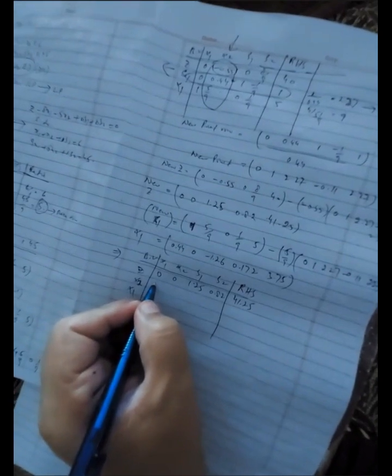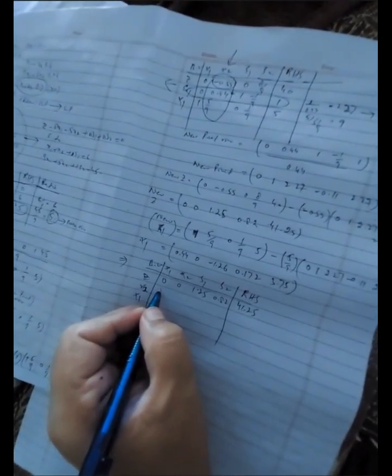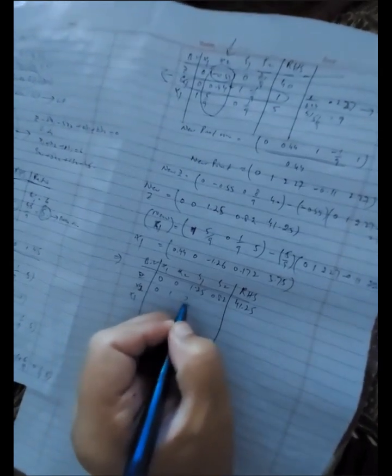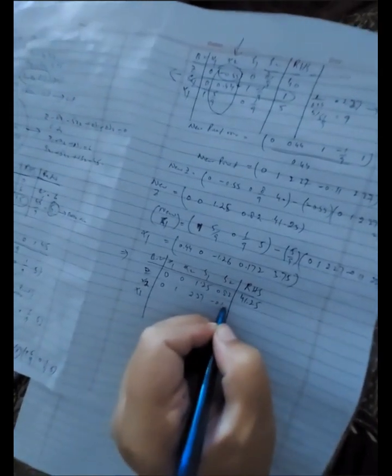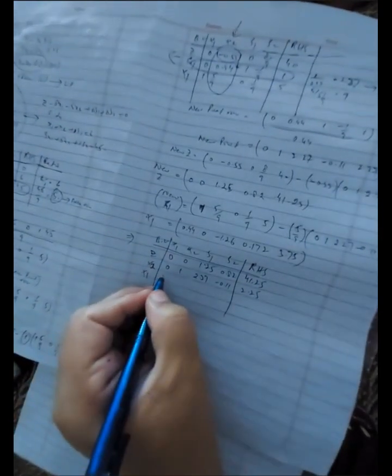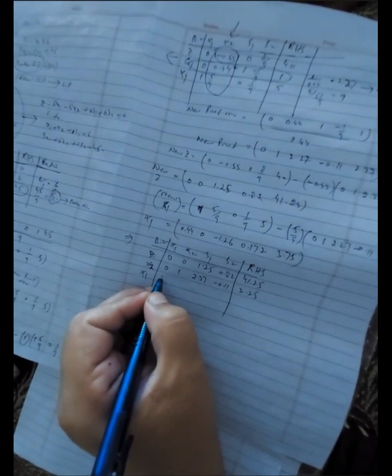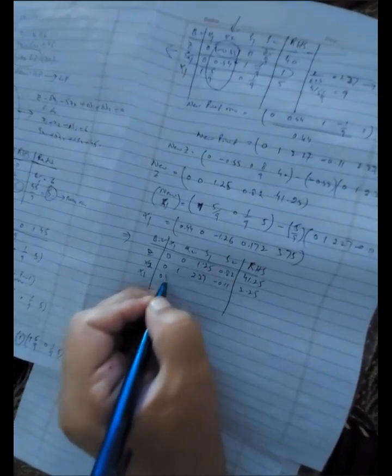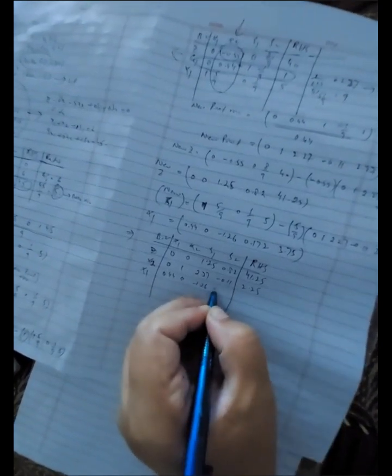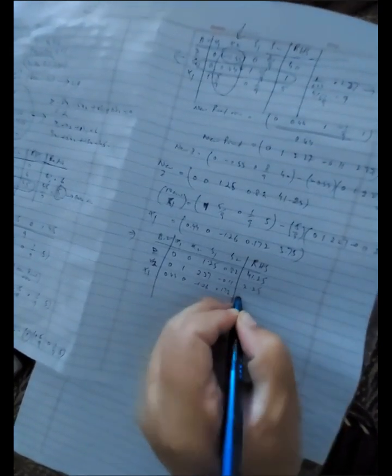Okay. x2 here, which is the new pivot, is equal to 0, 1, 2.27, minus 0.11 and 2.27. Now here x1 is equal to 1, 0, 0.44, minus 1.26, 0.172, and this is 3.75.